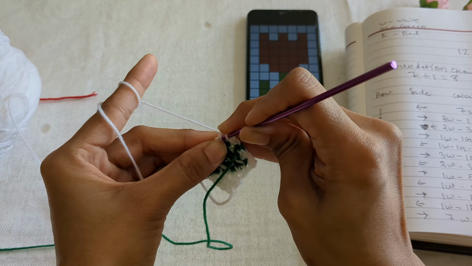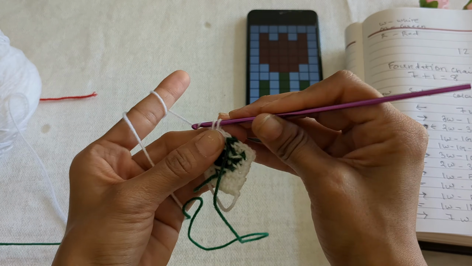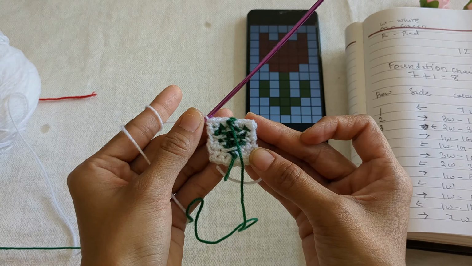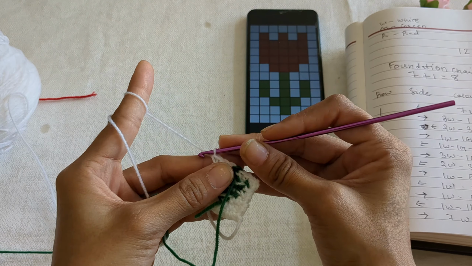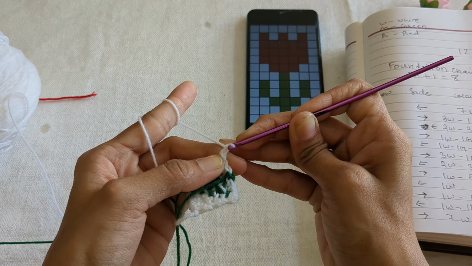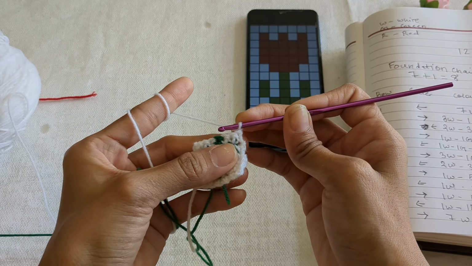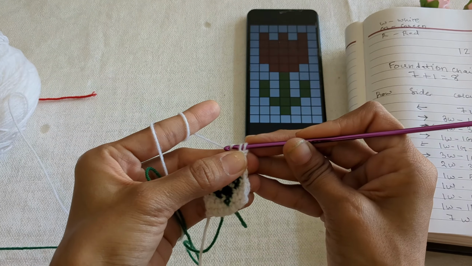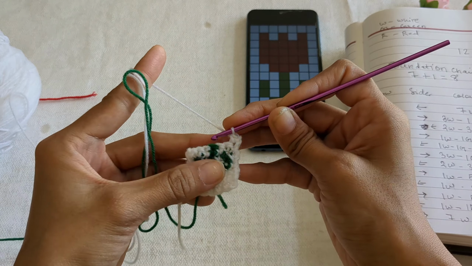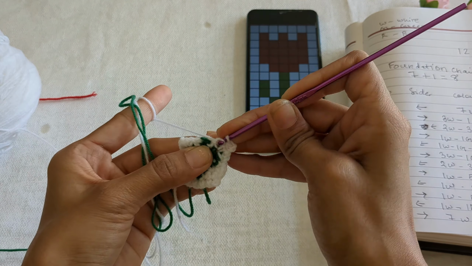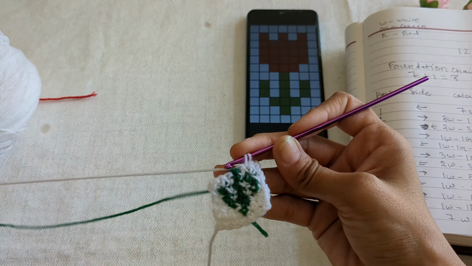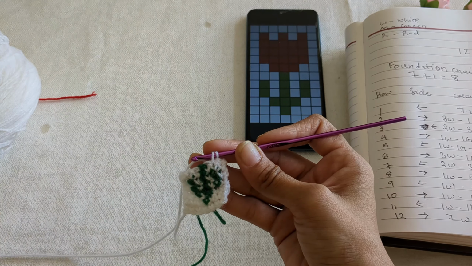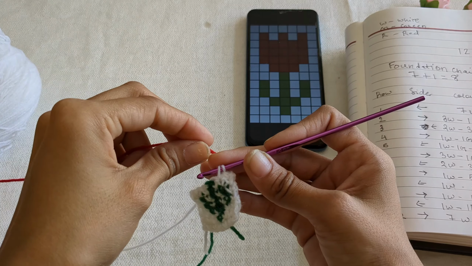You can make so many different things from these stitches, as many projects as you want. So this is our round 6. Now we are going to move to round 7. So chain 1, turn the work. Now we have 2 stitches of white. So first single crochet of white and second single crochet of white. Now you can see we have red color for the 7th round. So we are going to take our red color.